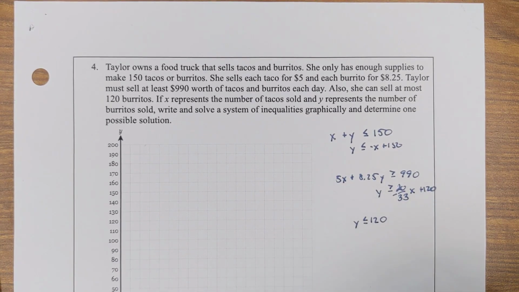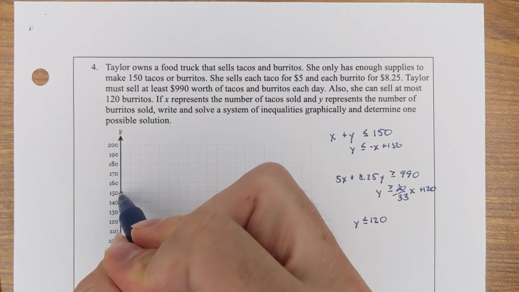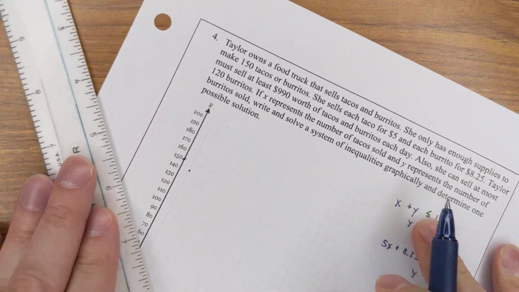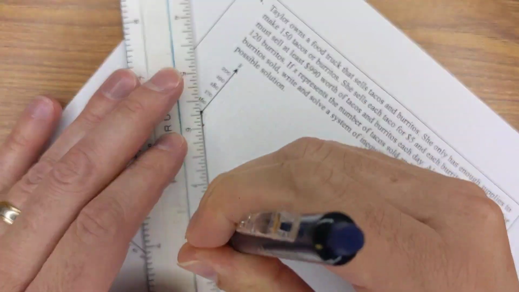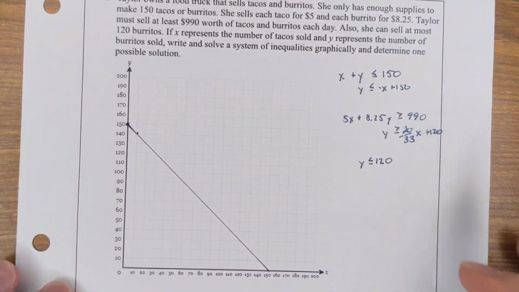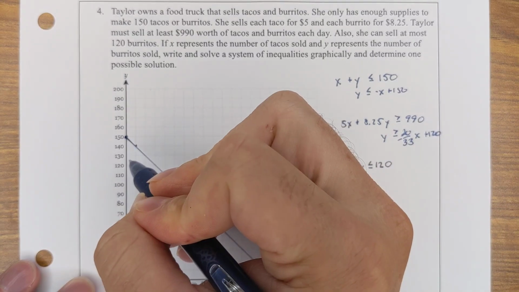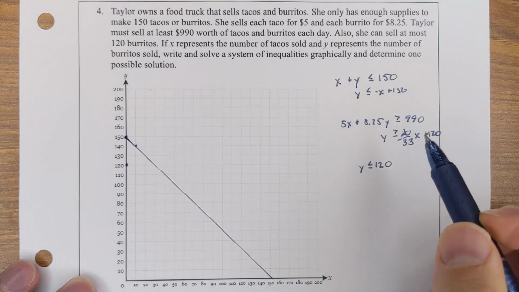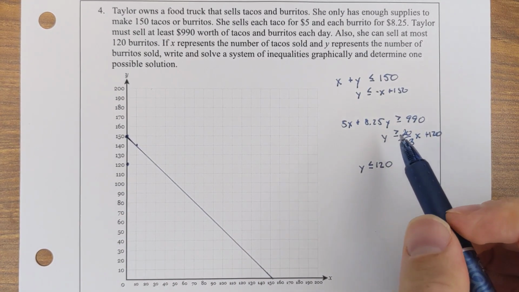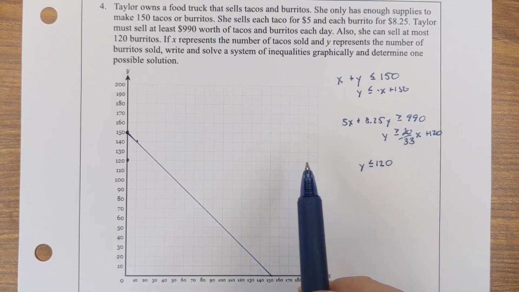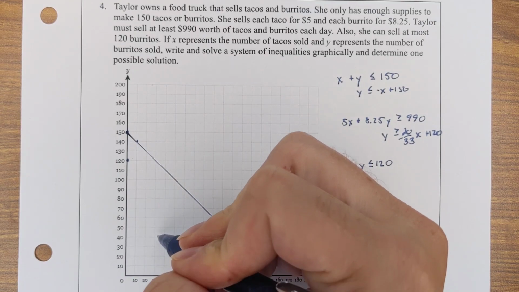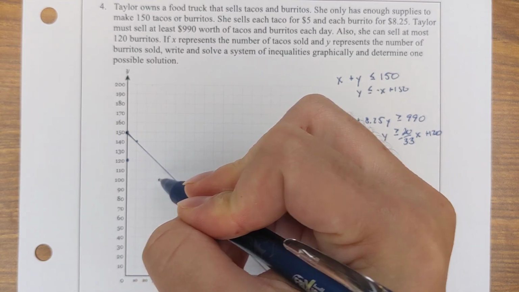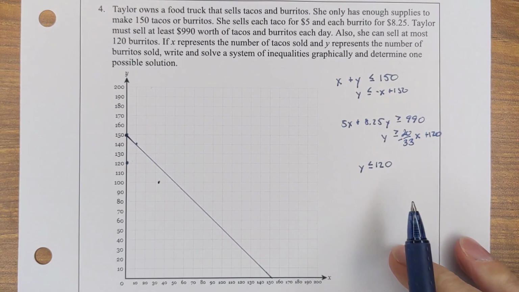The first one's going to start at 150 with a slope of -1, like that. The second one's going to start at 120 with a slope of down 20 over 33. I don't have 20 squares to count, so I actually have to do the math. So down 20 would be at 100, over 33 would be about there, we'll call it.